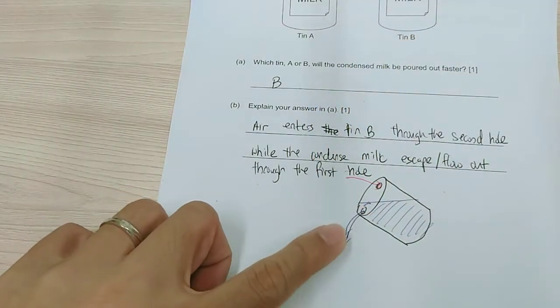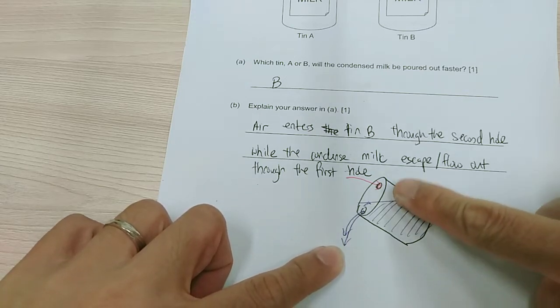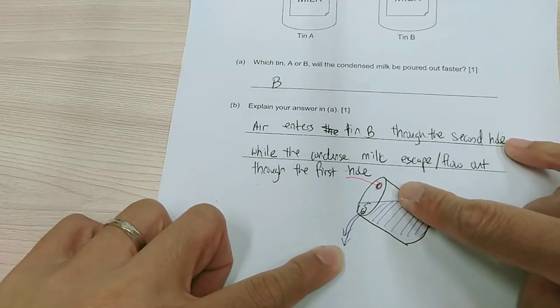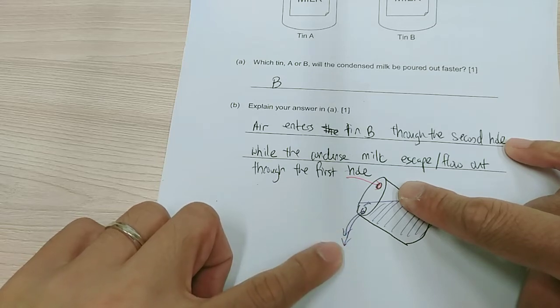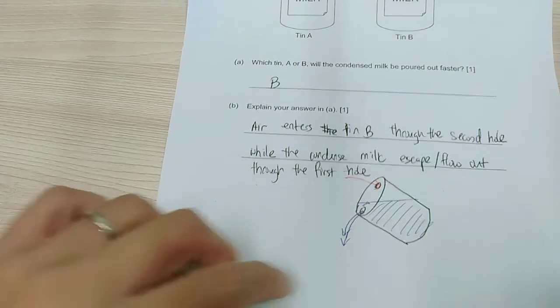Alright, this is the first hole and this one is the second hole. This is where air comes in, this is where the milk flows out from. This is how this works.